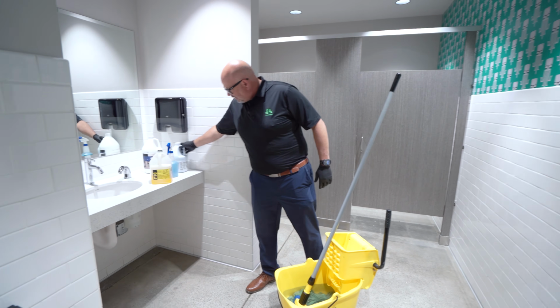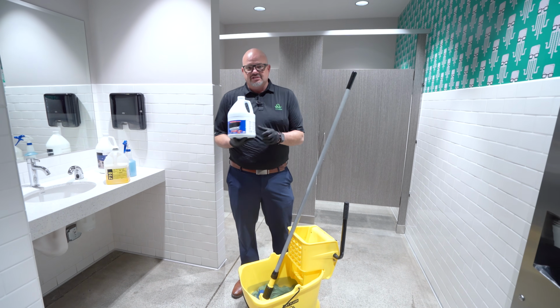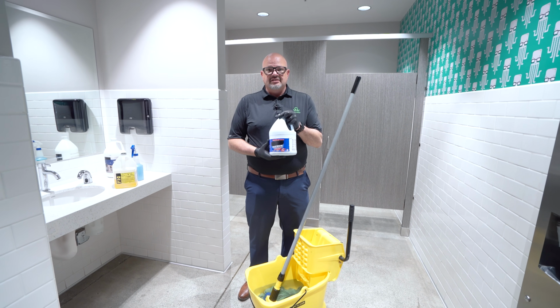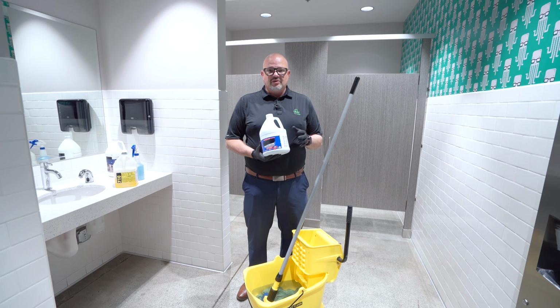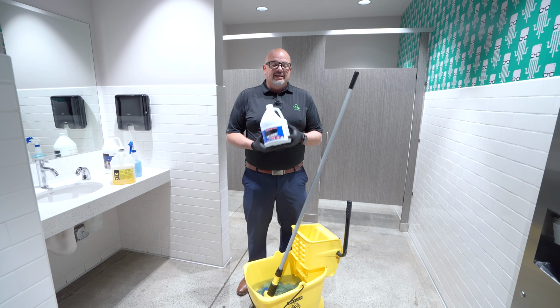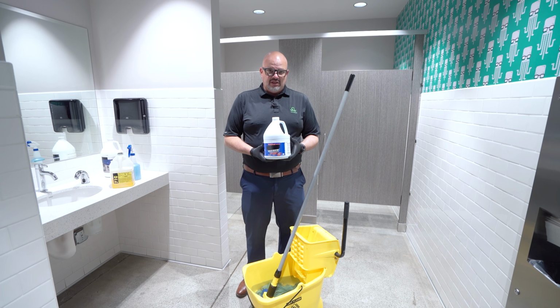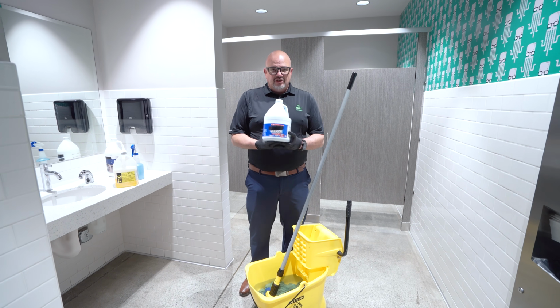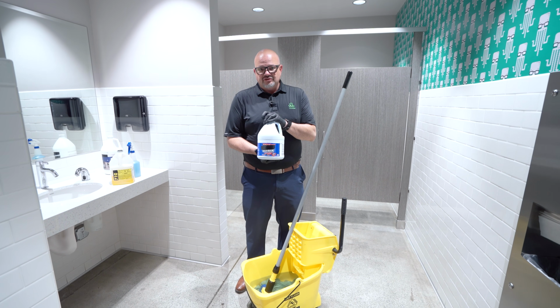So let's dispel again. Bleach is an oxidizer. Not a cleaning agent, it's an oxidizer. Does it disinfect? Yes. It will kill anything and everything, but it will also kill the surfaces you're putting it on. It'll smell like bleach. So bleach is something that you do not want to use on your flooring.